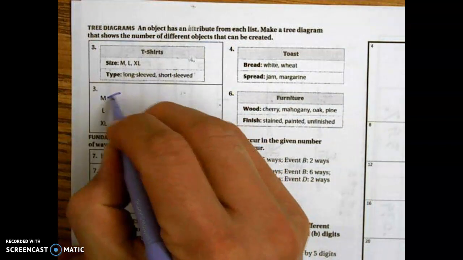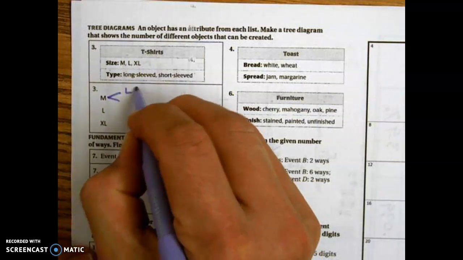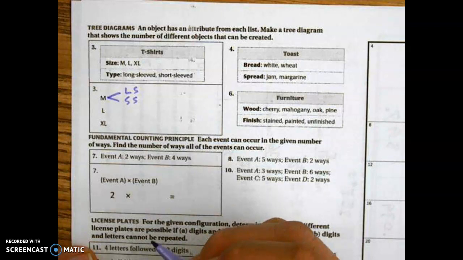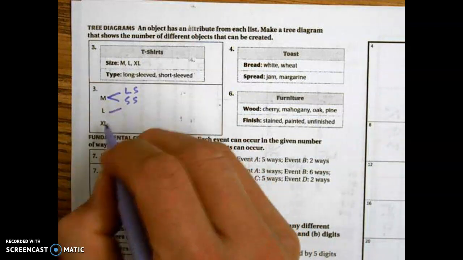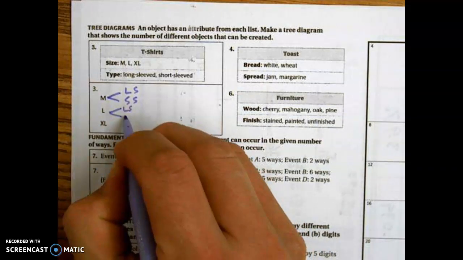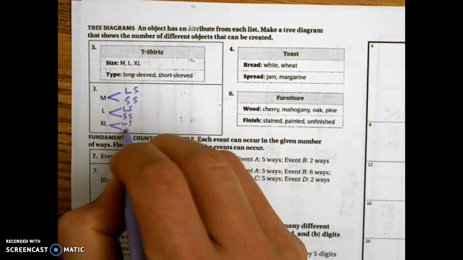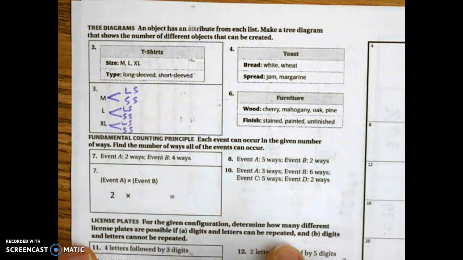So out of the medium, we could have a long sleeve, and we could have a short sleeve. Long sleeve, short sleeve. Long sleeve, short sleeve. And now you're done with your tree diagram.